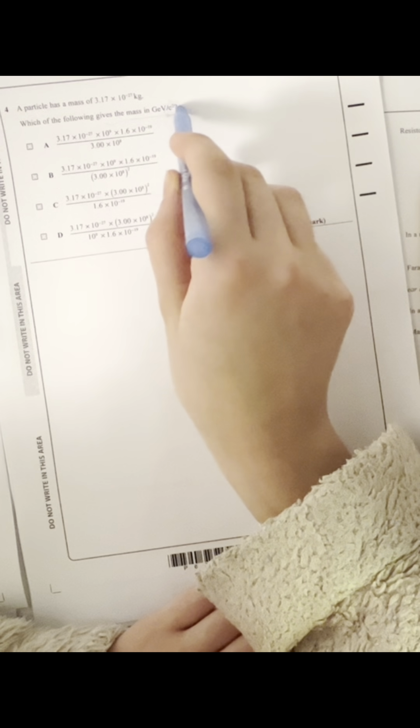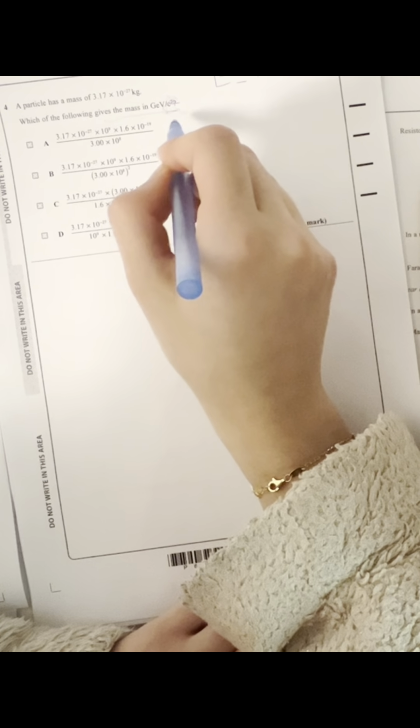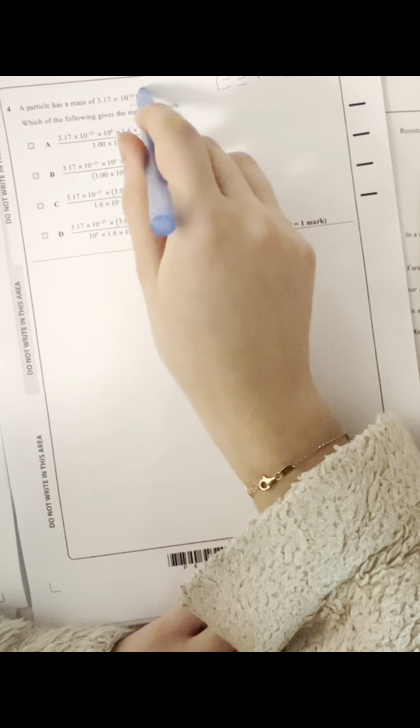Question number 4. A particle has a mass of 3.17 times 10 to the minus 27. Which of the following gives the mass in GeV over c squared? So we know that the equation is E equals mc squared. And a quick trick would be just to do the opposite. When you have kg, then just follow the rule that comes here in this direction. So it tells us to multiply by c squared.